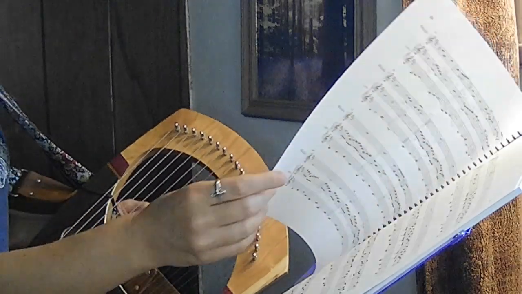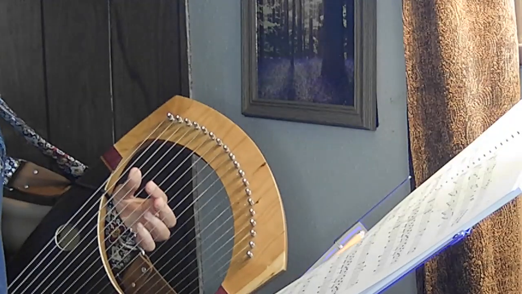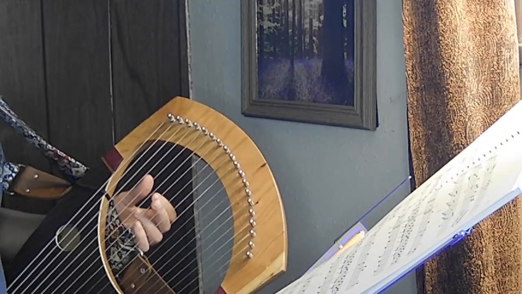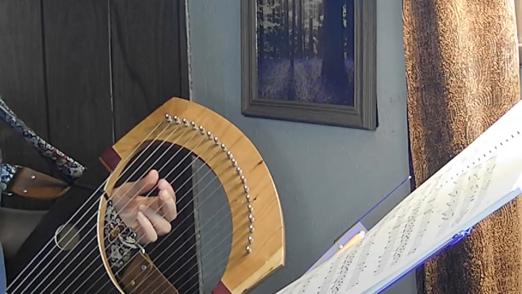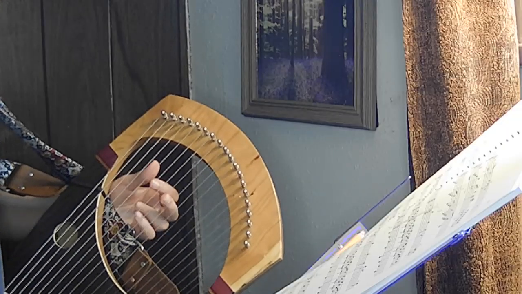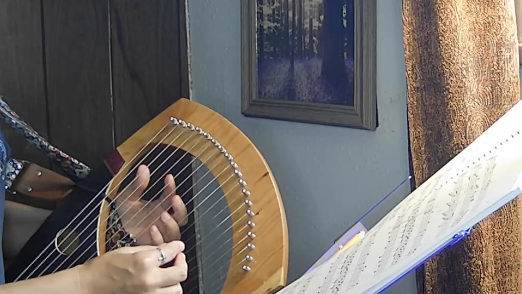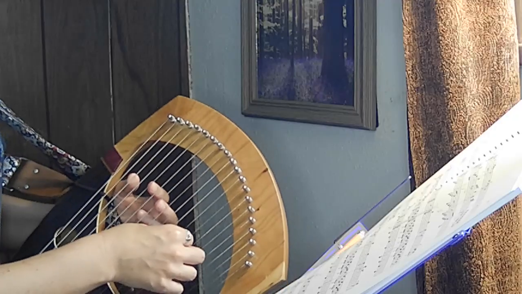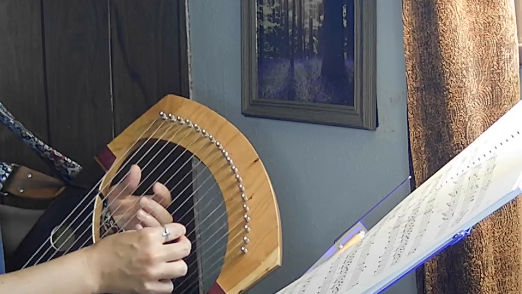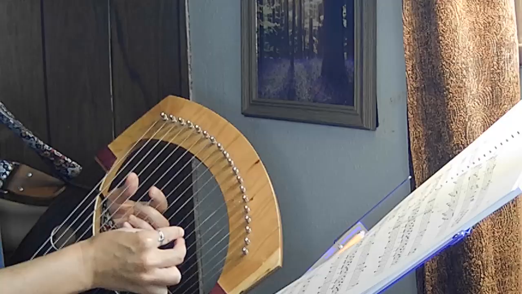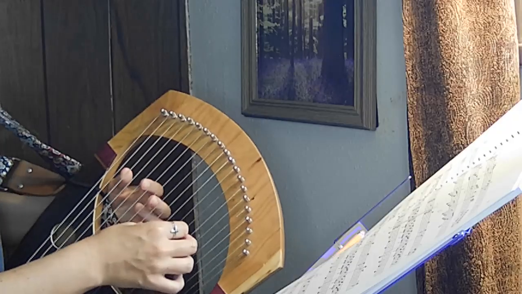So this is measures 26, 27, 28, and 29 left hand. 1, 2, 3, 4. Okay. Let's put those hands together before we move any farther. 1, 2, 3. One more time. 1, 2, 3.